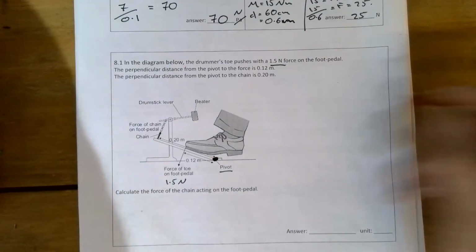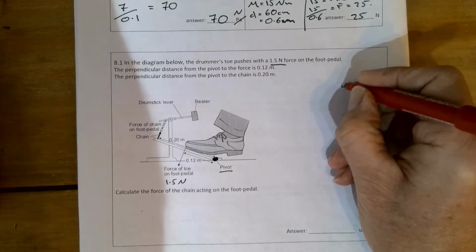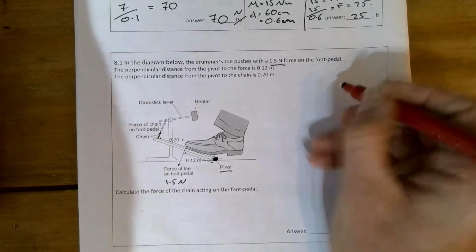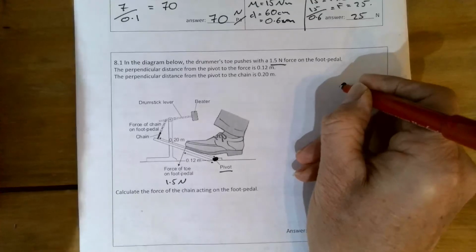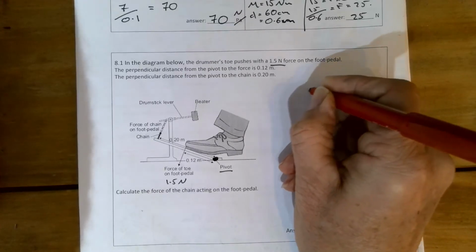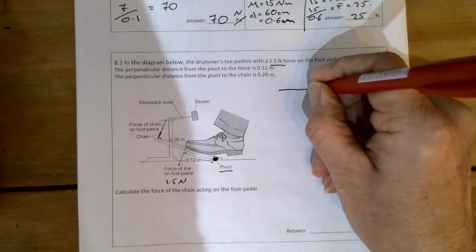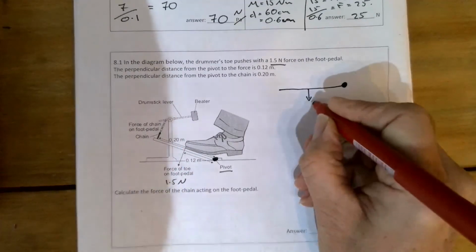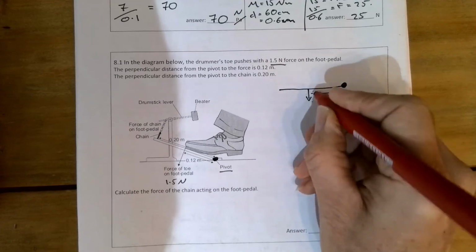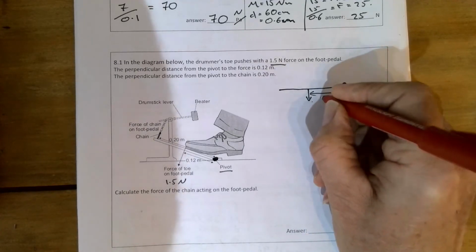So if we take this and redraw this, there's our pivot, there's our foot pedal. Now here is our force, and that distance there is going to be 0.12 meters.